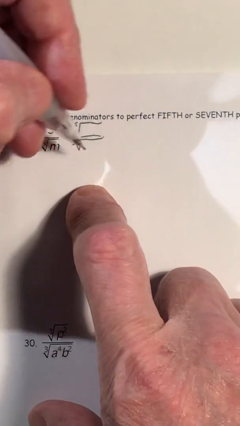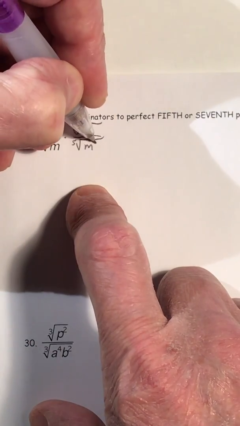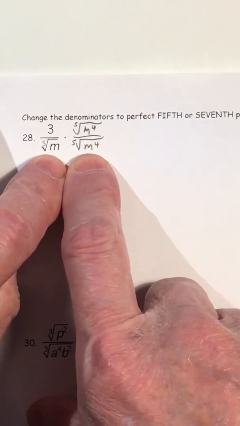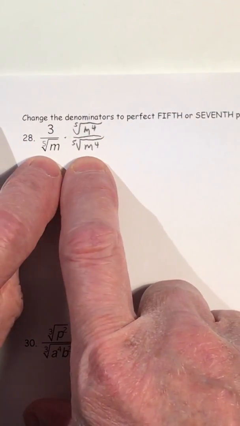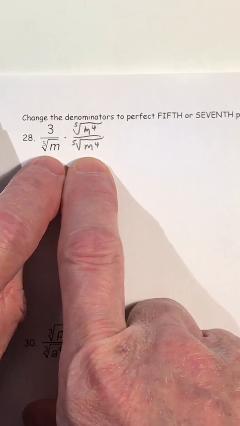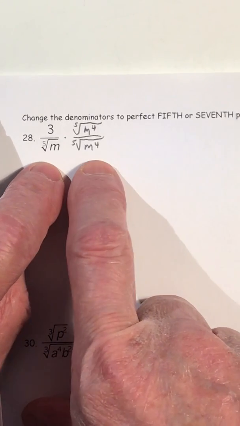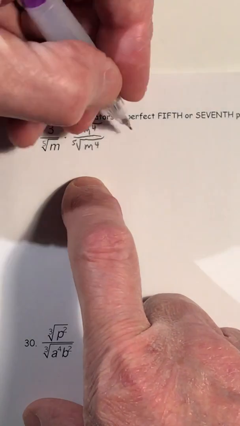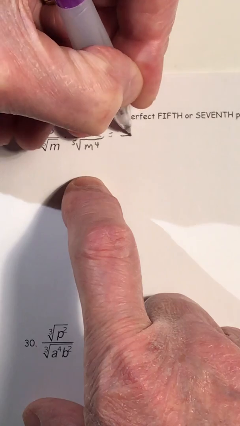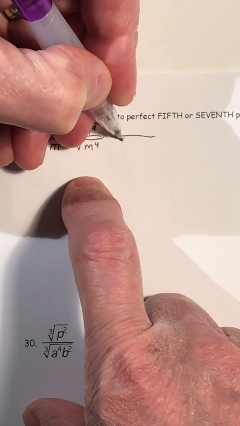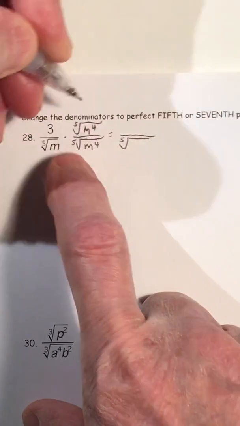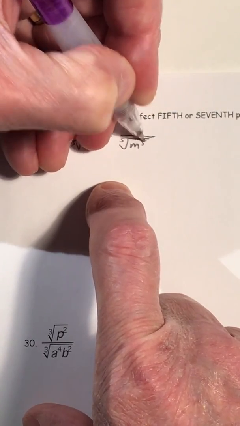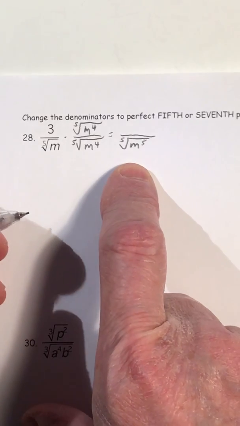So that's an m to the first. What if we used m to the fourth? Because that'll make the fifth root of m to the fifth. That'll work. We need the resulting exponent to be divisible by the index, to be divisible by 5. So, multiply this out, we get fifth root of m times m to the fourth is m to the fifth. Okay, so in the next line, we'll be able to get rid of the radical sign.